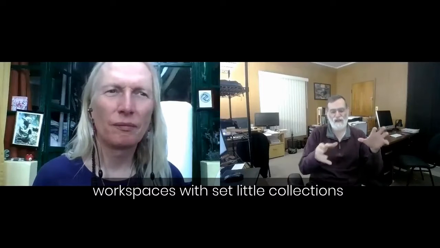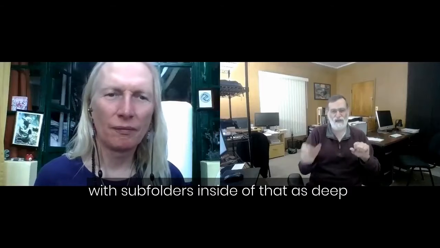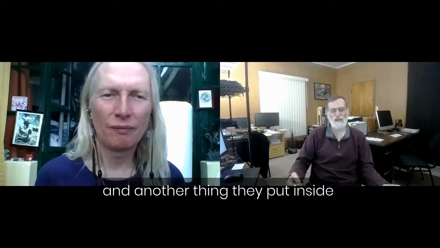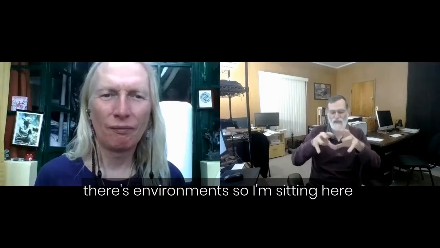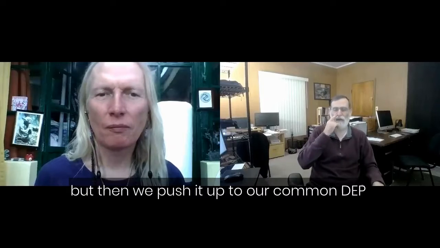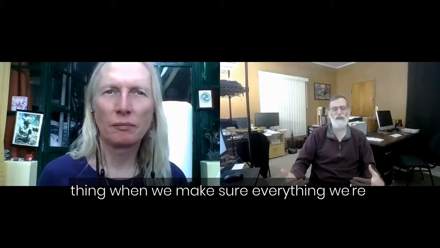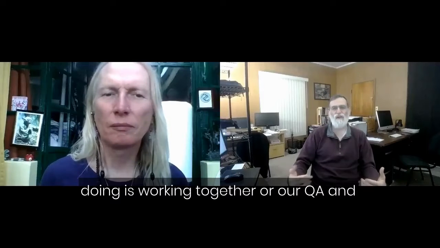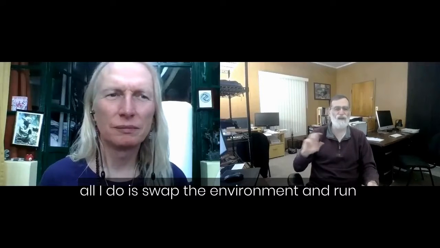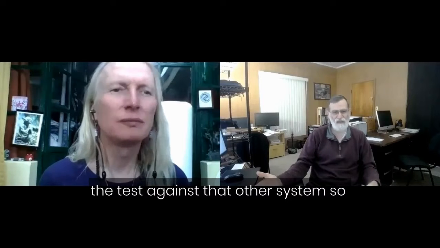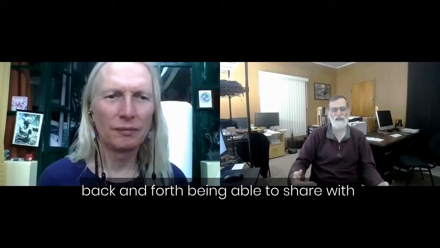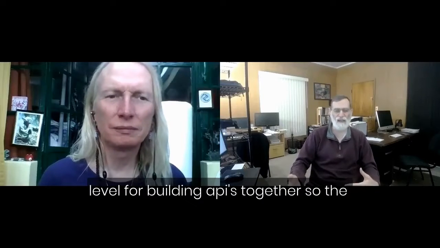So you have workspaces with little collections with subfolders inside of that as deep as you want. And another thing they put inside there is environments. So I'm sitting here building this whole thing up, and I'm running it against my local dev laptop. But then we push it up to our common dev, where we make sure everything we're doing is working together, or our QA, and I can create different environments, and all I do is swap the environment and run the test against that other system. So that became very handy because swapping back and forth and being able to share with a team put us on a whole new level for building APIs together.